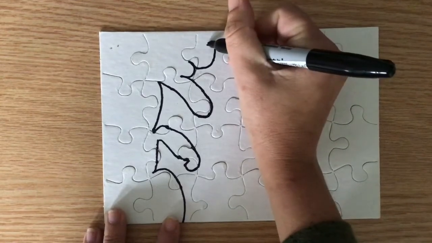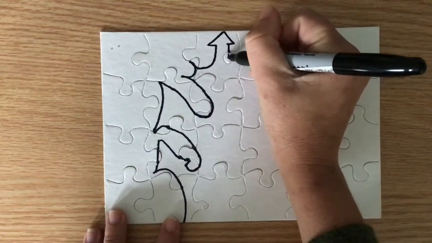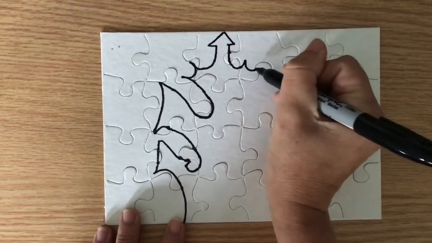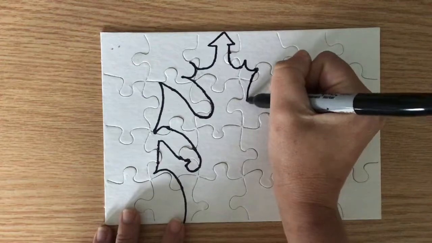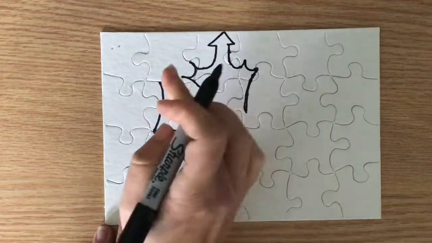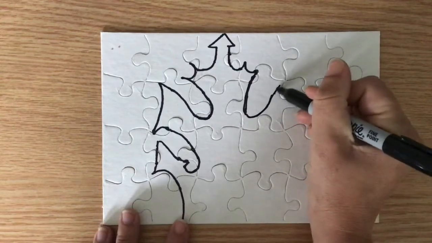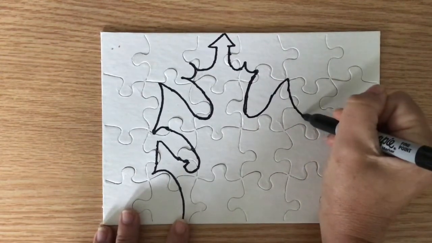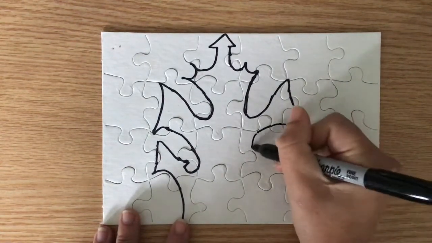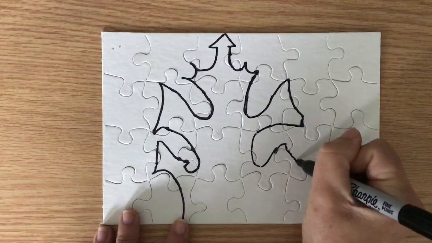So I'm going to make another triangle. And it almost looks like an arrow at the top. And we're going to come back down, make it a little bit symmetrical right here, which means it looks almost the same if you put a line down the middle. If you folded it, they would meet in the middle. So then I'm going to go back up and around. I don't want this part to be exactly symmetrical, but they're going to look a little bit alike.